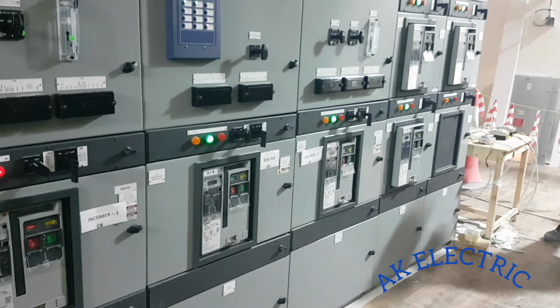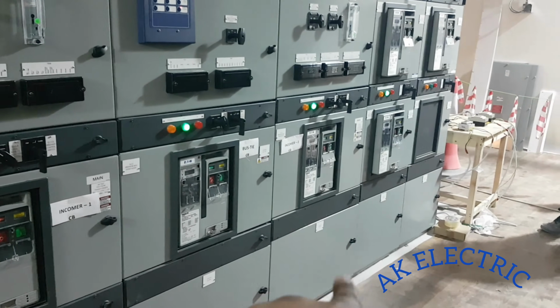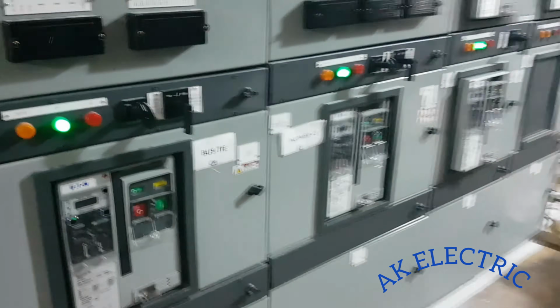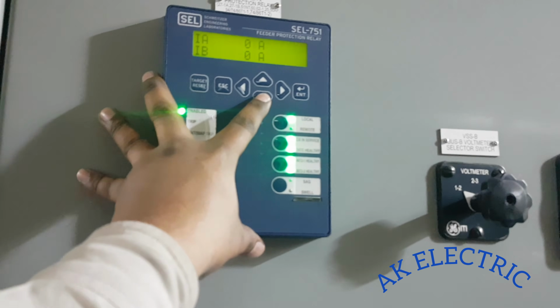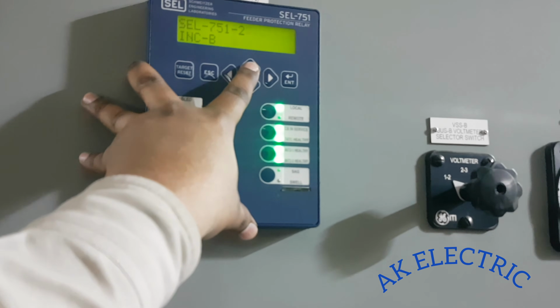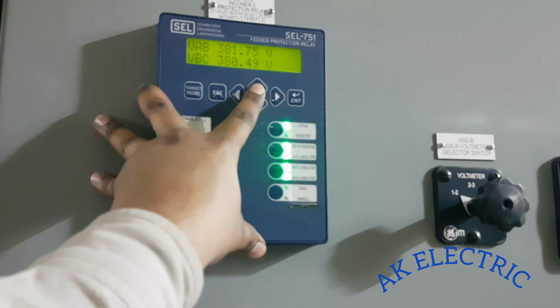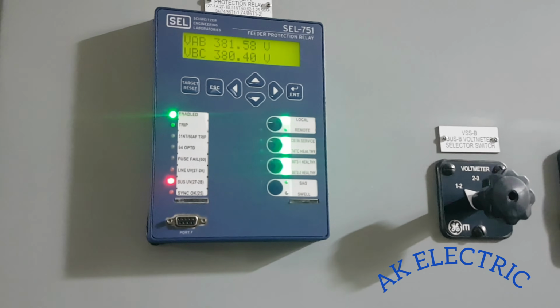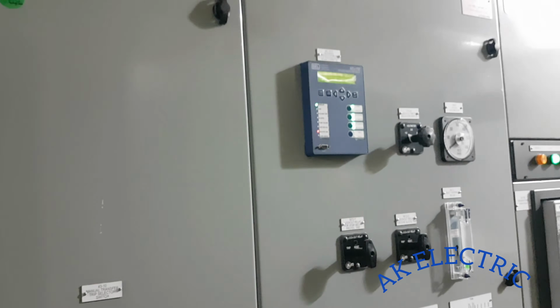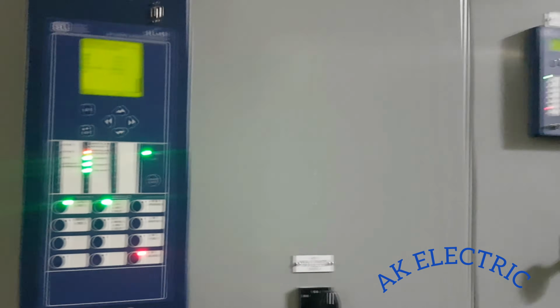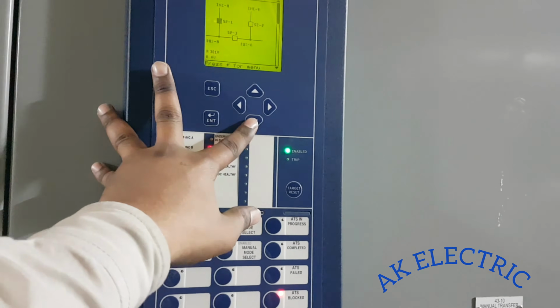So our AC supply is coming to the incomer 2 downside. This one is called line voltage, and you can see this line voltage here. This is our line voltage. Here in tie also you can see.